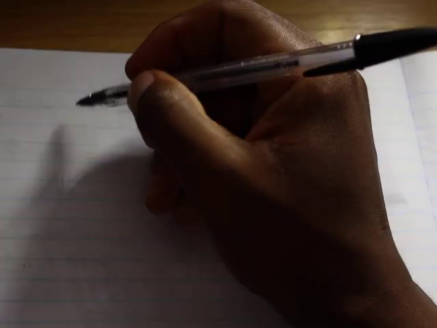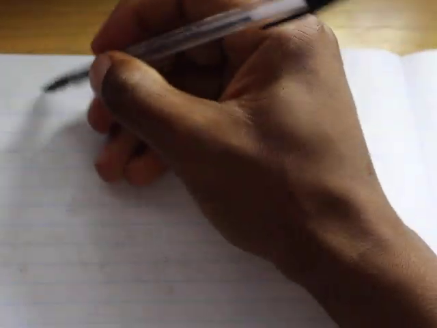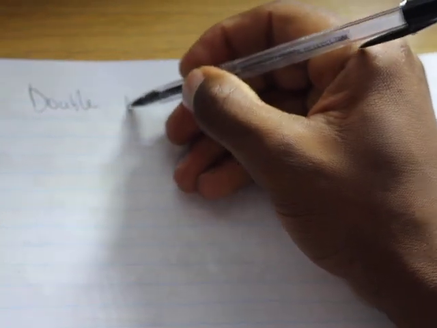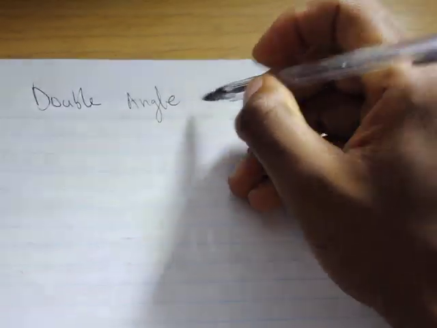So today's topic is very simple, you guys, because we're going to be looking at what we call double angles, right? Double angles. And what are double angles? Double angles are sort of like a subset of compound angles.